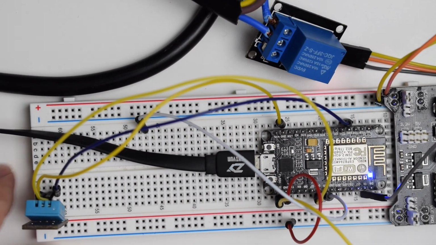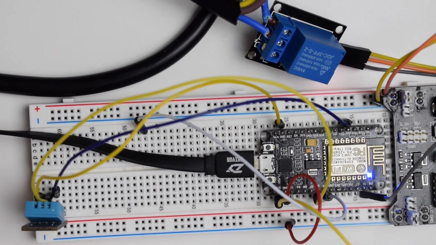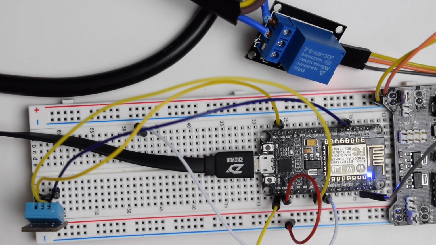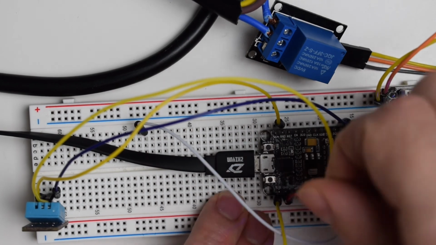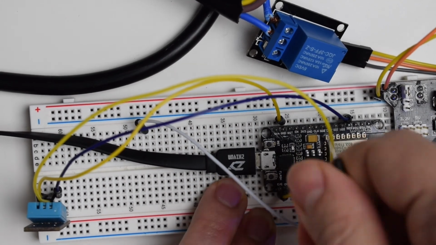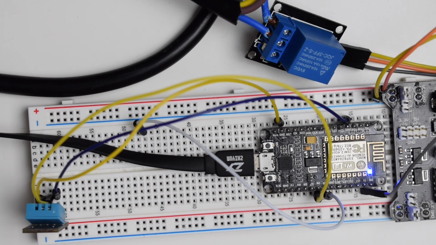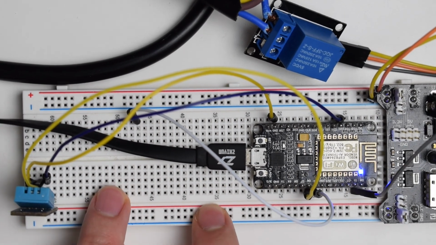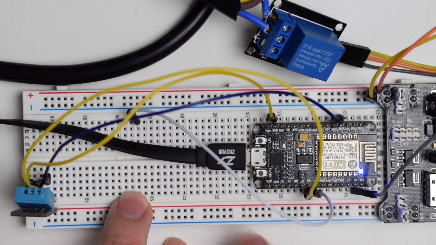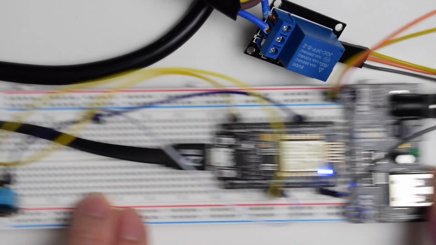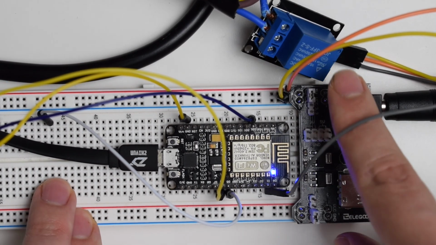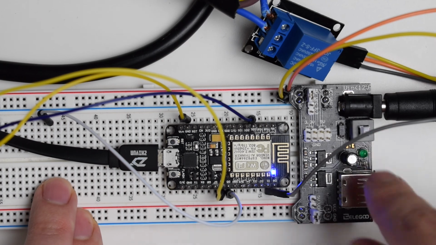I'm going to zoom out in a second. I'm going to show you. Right. We want to supply some power. This is not required anymore as well, because we want to supply the 3.3 volts to the board from USB. This is important so we can get the readings on the serial monitor. However, we still need this power supply module because we need 5 volts supplied to the relay module.